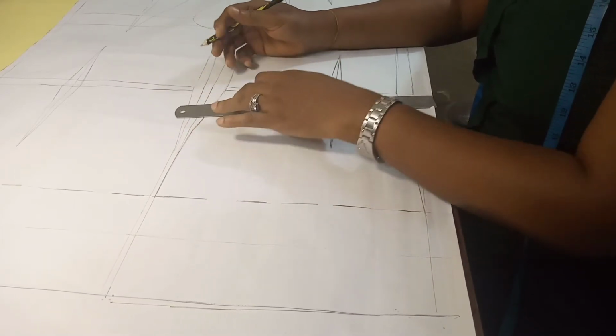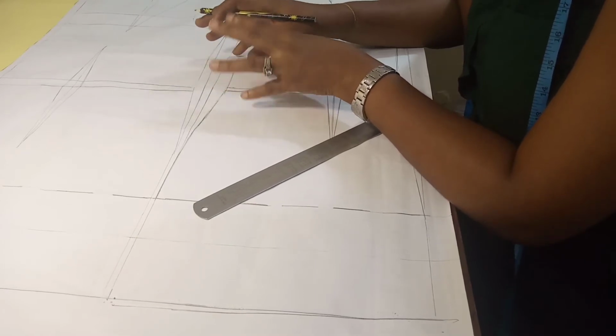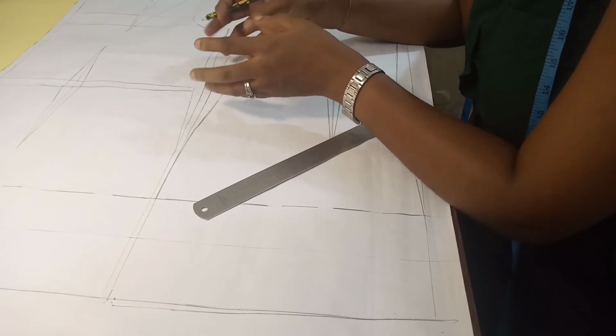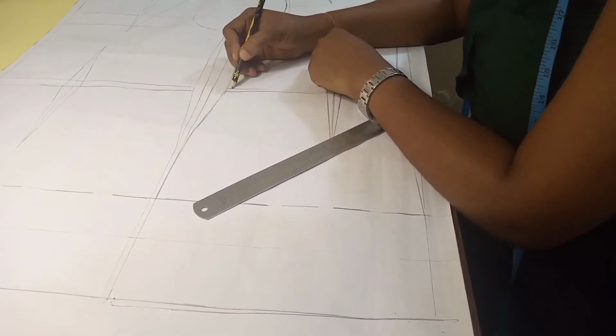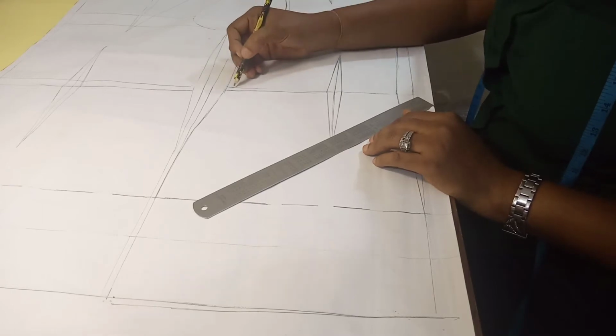Note, if you have sufficient ease, like I mentioned earlier when I was explaining the ease around the waist, it's fine. You can now mark 0.5 here on your waistline. You connect your new underarm seam to that 0.5.